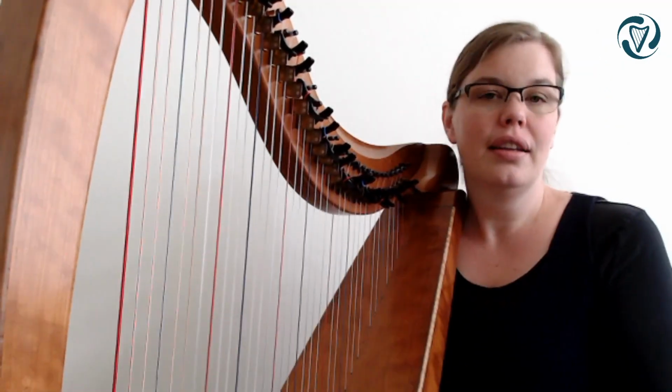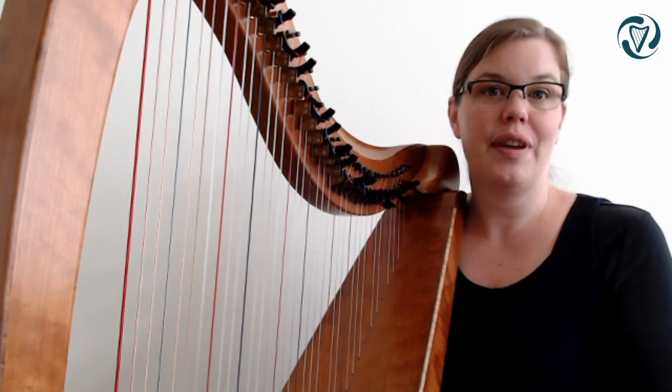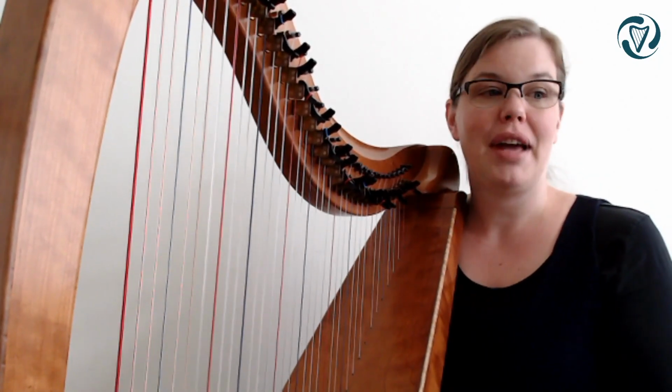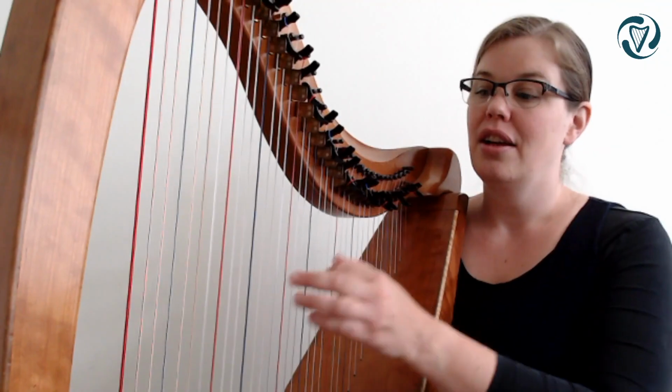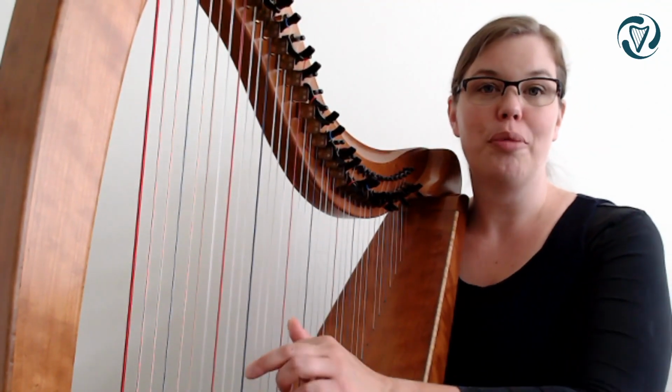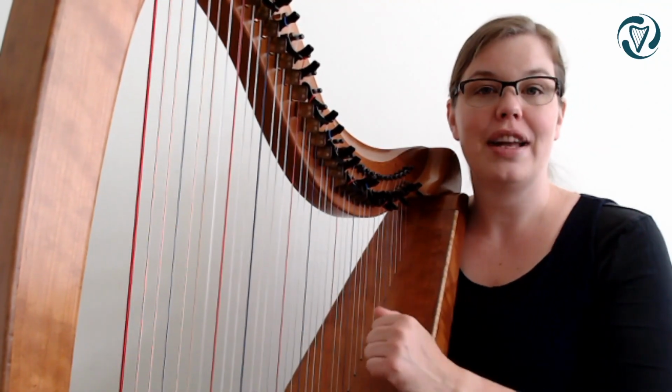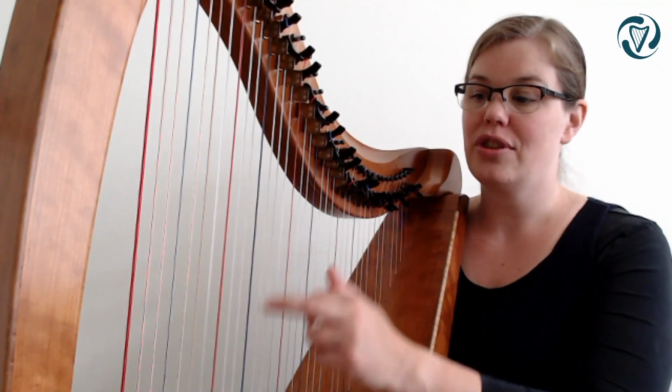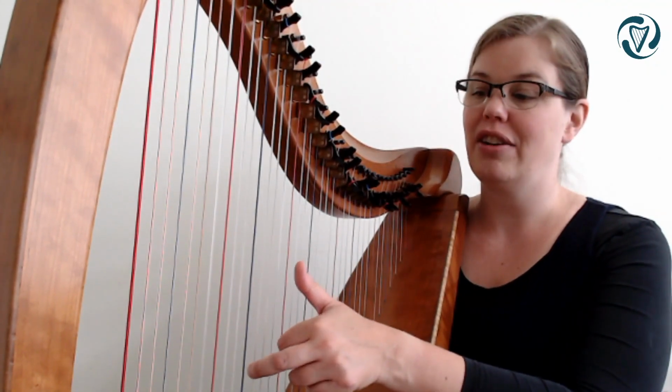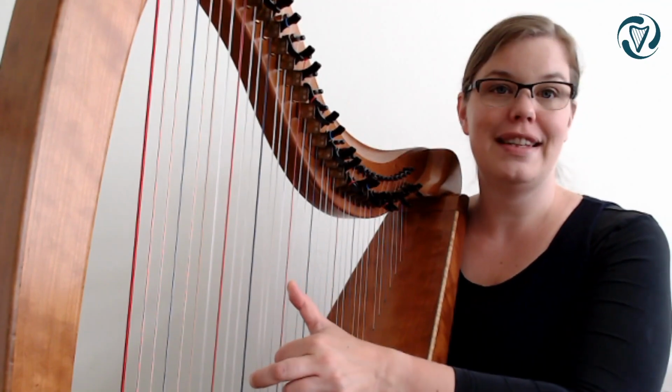Well done. Last month we also used a fifth in the bass. That meant that you were playing the fifth note on top of your bass note. So in this case, if you're playing a G chord, you're playing the G with your third finger and then the fifth note, which is the D.